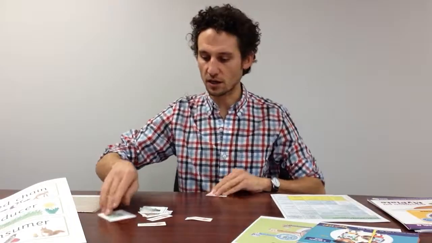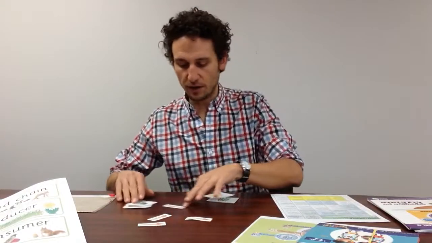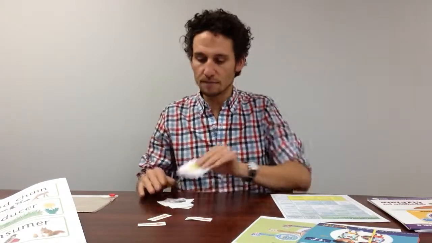There are simple food chain cards like sun, bamboo, and then panda bear. So again, there are little simple food chains kids are making, and there's a great read aloud called What Is a Food Chain? that's incorporated in the unit. We then transition from food chains to wrap up the unit.